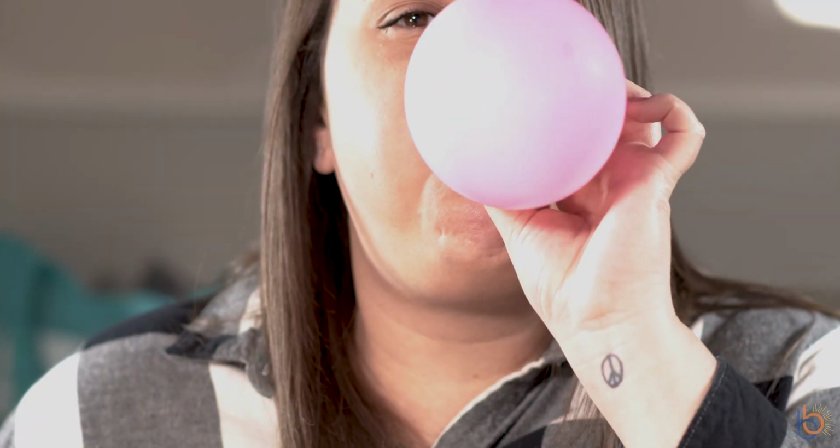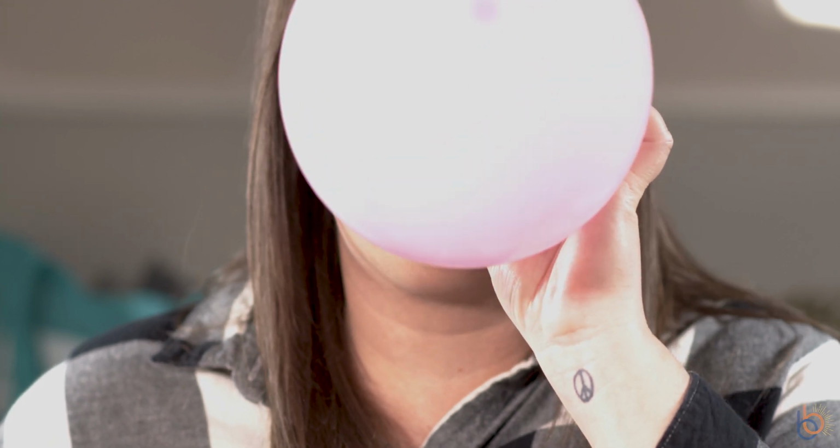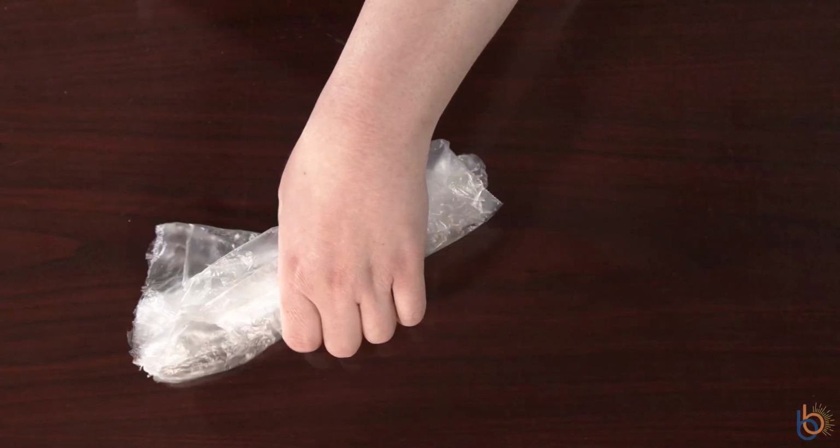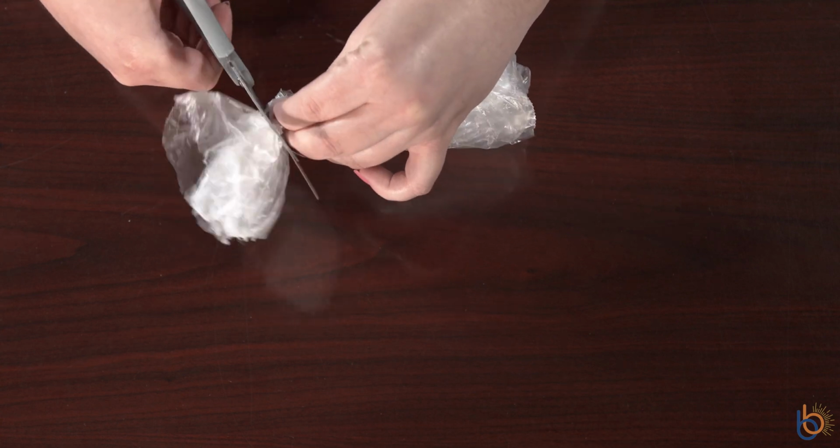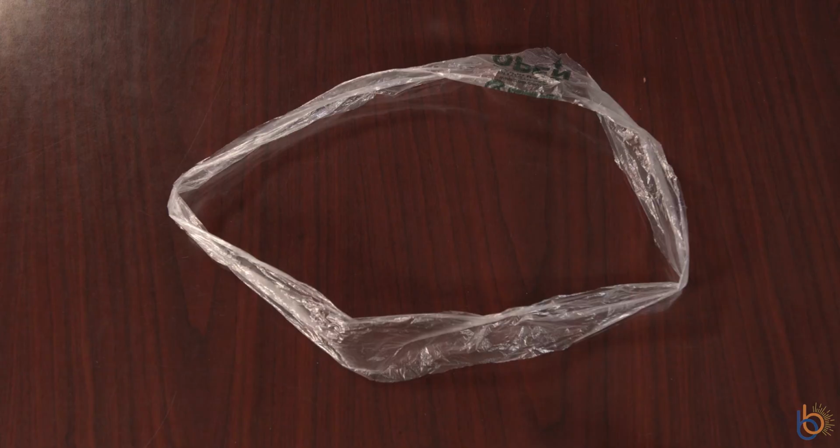Before we get started with the experiment, let's prepare our items. First, we need to blow up our balloon to a nice medium size. Next, we need our plastic produce bag. We need to cut a strip from the open end of the bag so that we have a ring or a band of plastic like this. Next, make sure your hair is loosely down and not tied up. Now that we have all our items ready, let's begin the experiment.